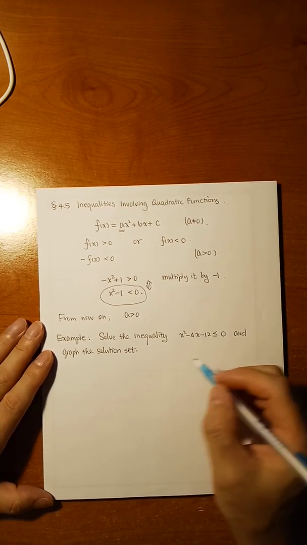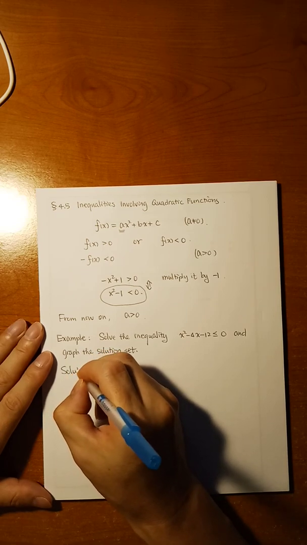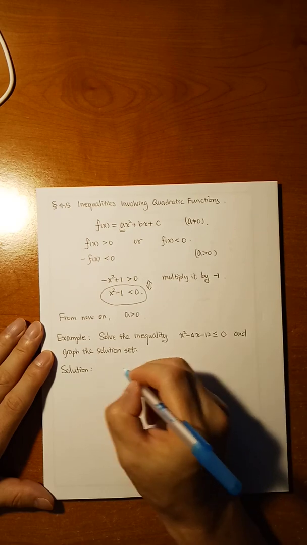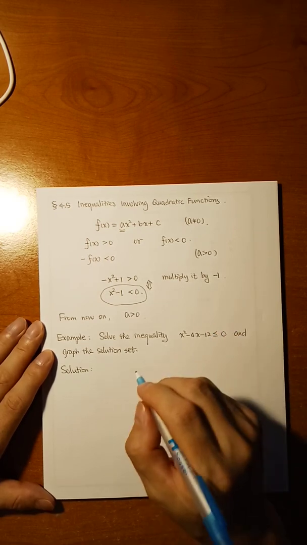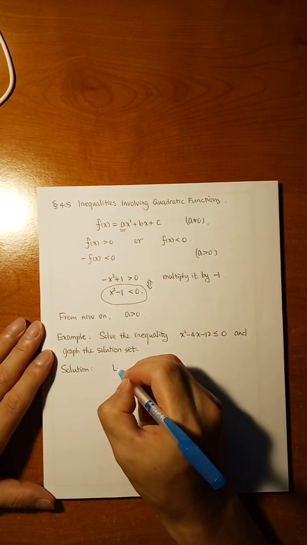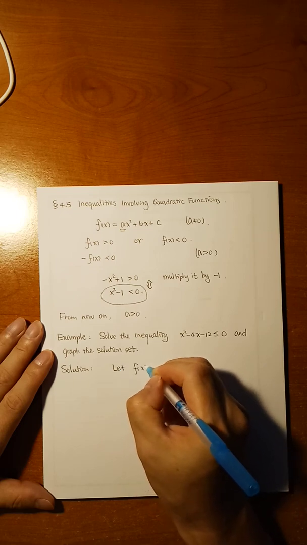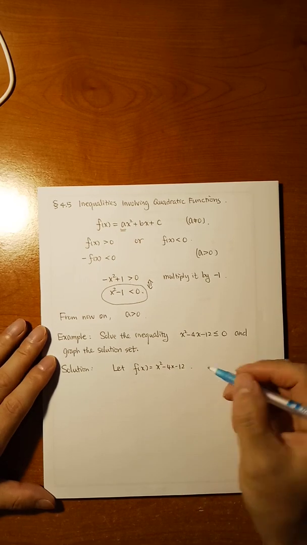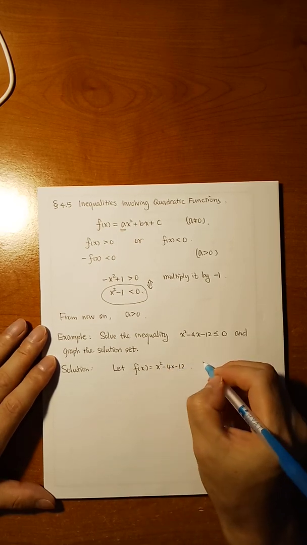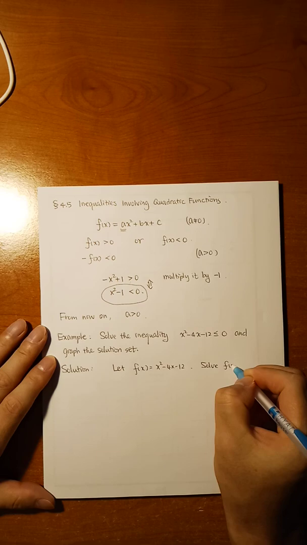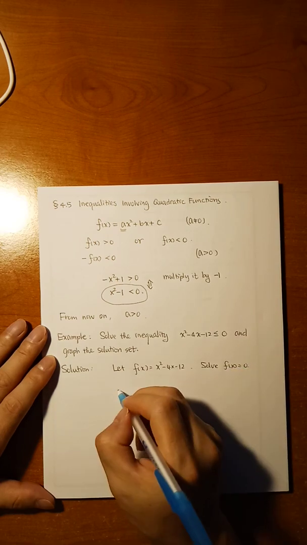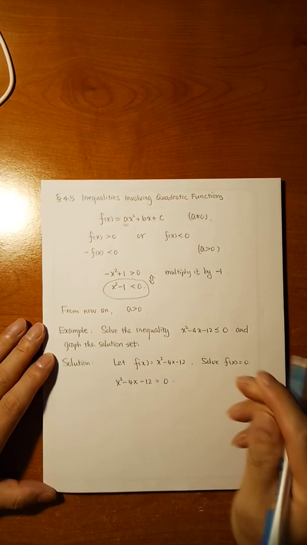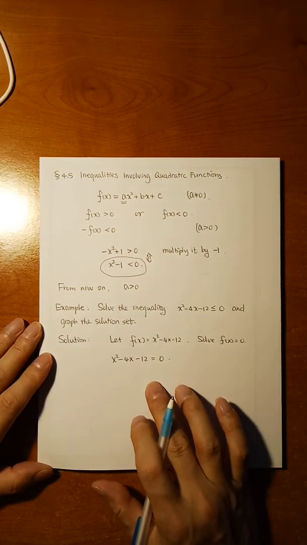Okay, so how do we solve it? We have some fixed steps. Step 1, we do not solve the inequality directly. We solve the equality. So let f(x) be x squared minus 4x minus 12. We solve f(x) equal to 0, which means we solve x squared minus 4x minus 12 equal to 0. This is a quadratic equation.